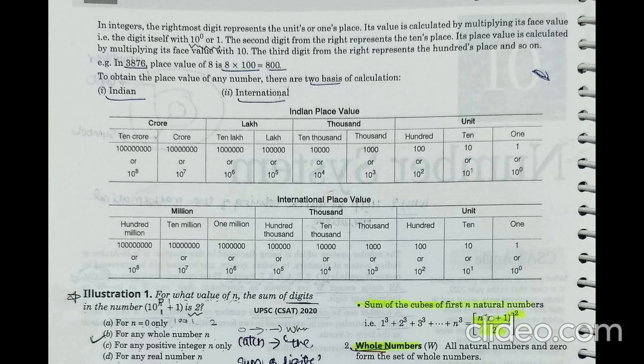Now let us understand the places, right? The place value. Please tell me the place value of 1 million. It is equal to 10 to the power 6. And what is the place value for 1 billion? It is 10 to the power 9. So these are the international measurements, right?